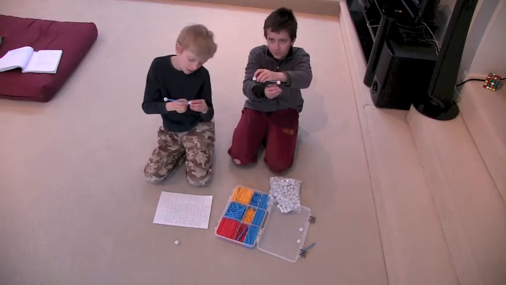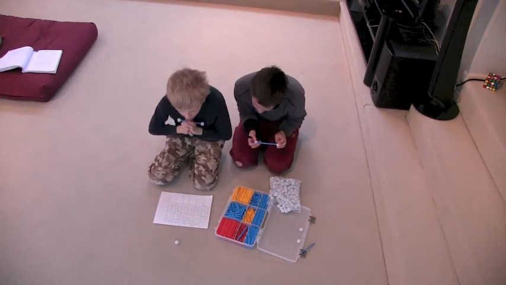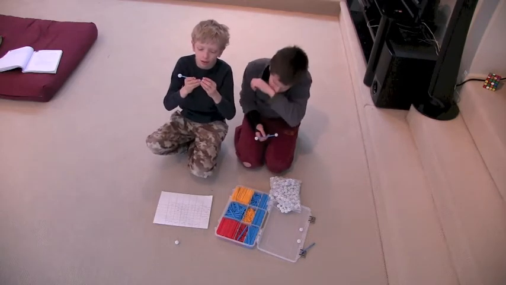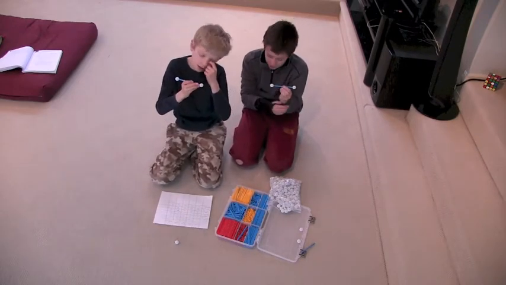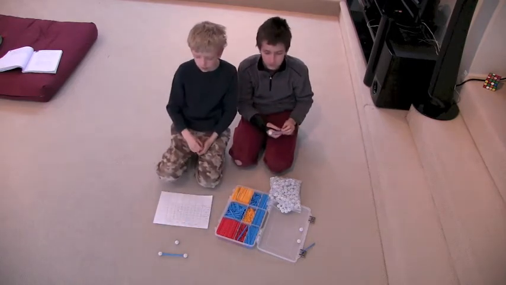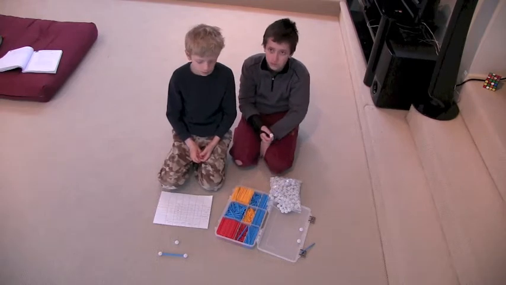Interesting. What does the chart say about a line segment in terms of the things that it has? It should have two corners and one edge. And it does. Do you agree that it does? Yes. All right, so set your line segment down there.